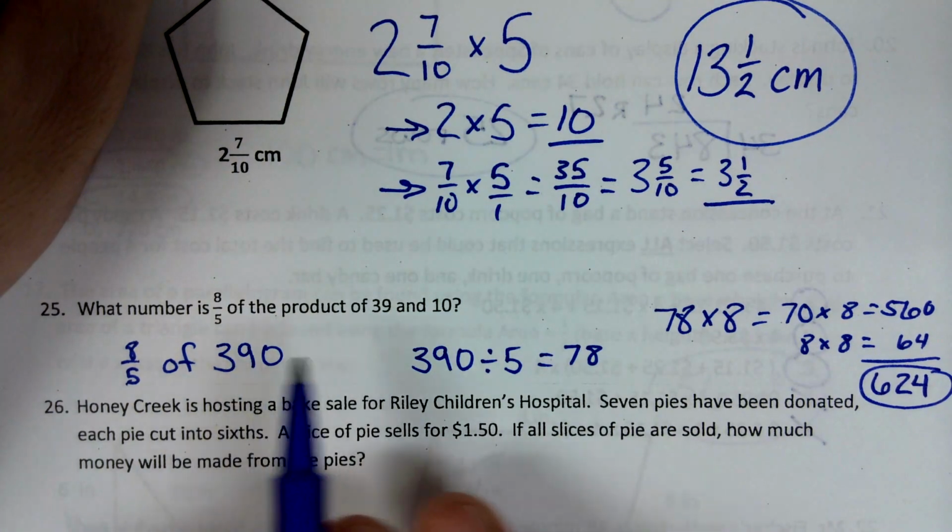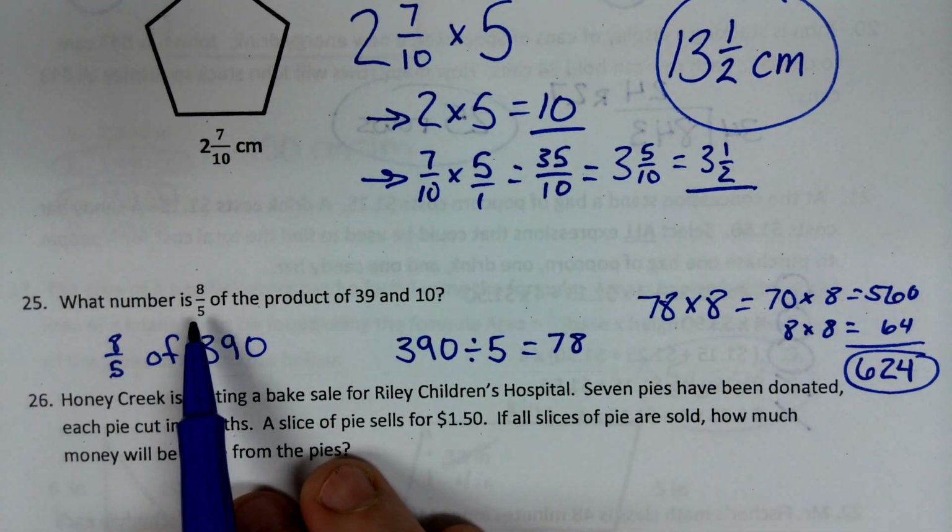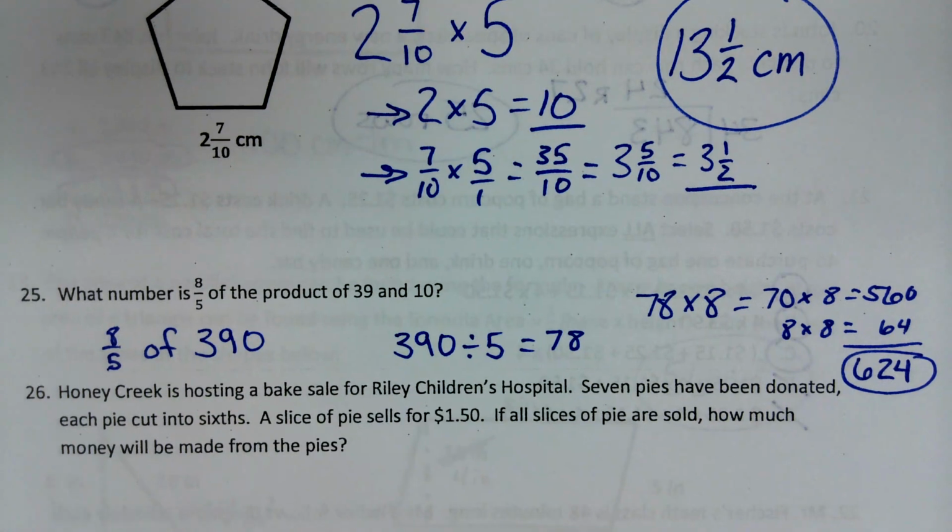So none of the individual steps here should be too bad if you just remember the process. If you're finding a fraction of a different number, divide by the denominator, then multiply by the numerator.